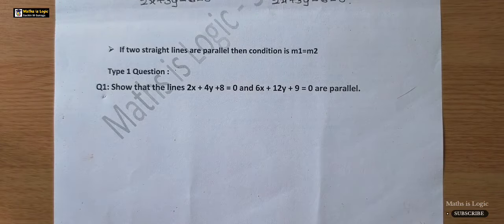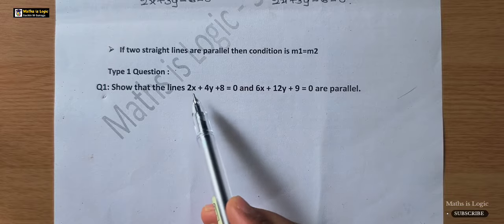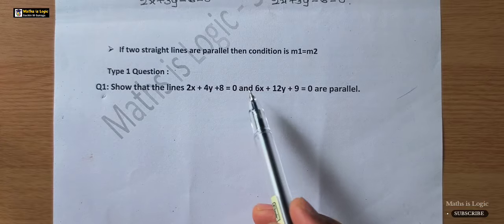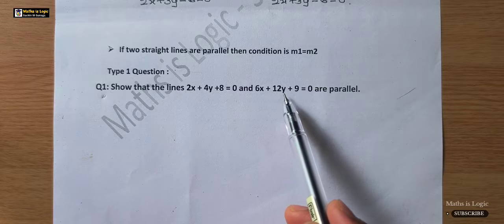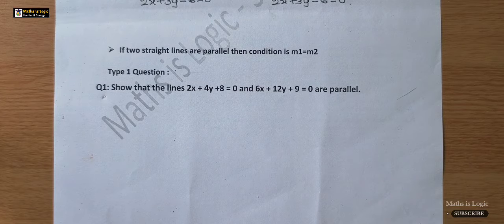So now, using this parallel condition, there are four types of examples that are going to come. In that, this is the type 1 example. So what is the type 1 example? Show that the lines 2x + 4y + 8 = 0 and 6x + 12y + 9 = 0 are parallel.